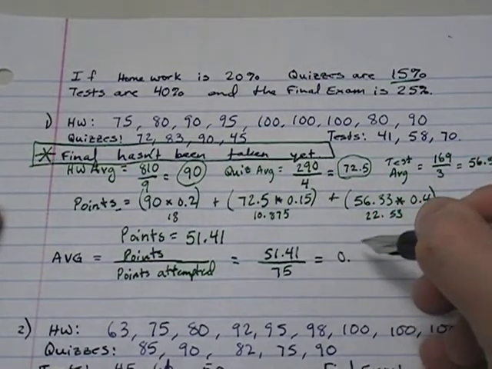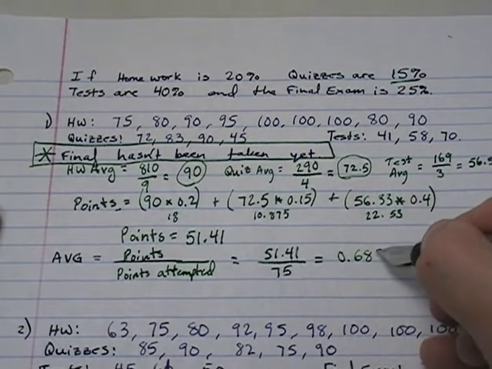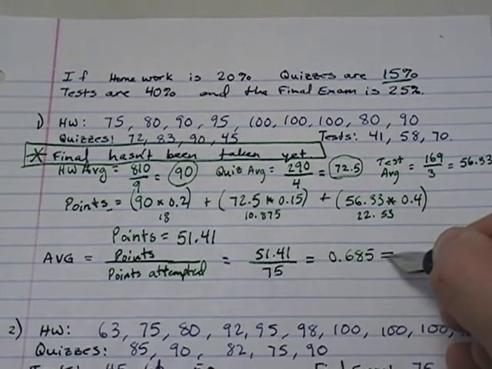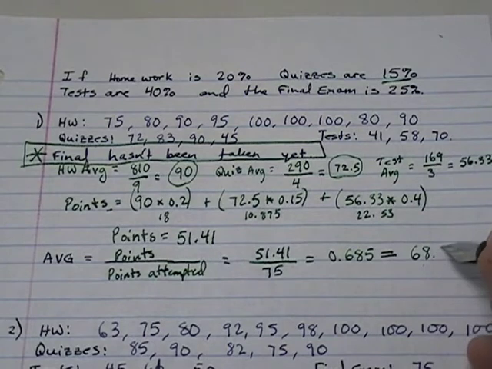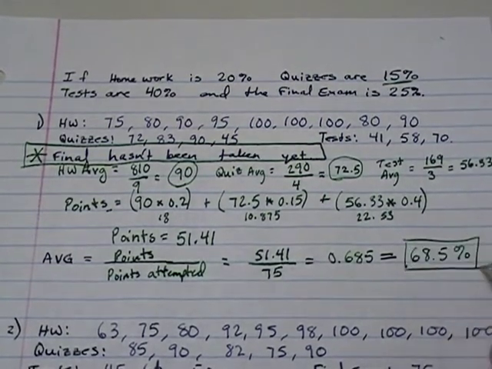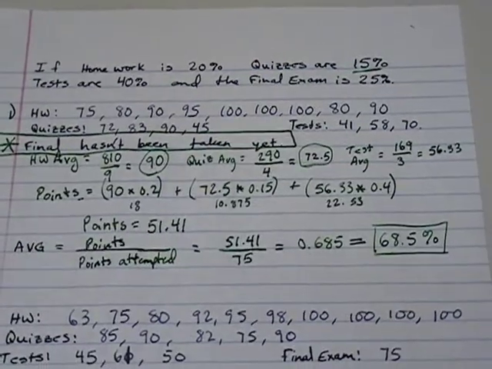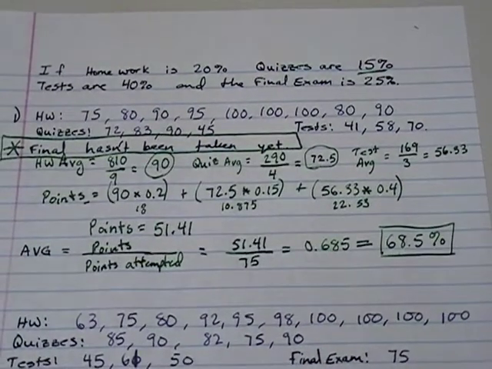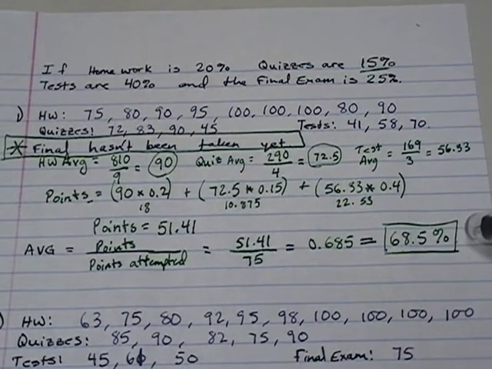You get 0.685, which is the same as 68.5%. What this means is that at this exact moment, with those grades going into the final, you have an average of a 68.5. Okay? So that's your average. That's the average the instructor would give you going into the final, would be a 68.5.